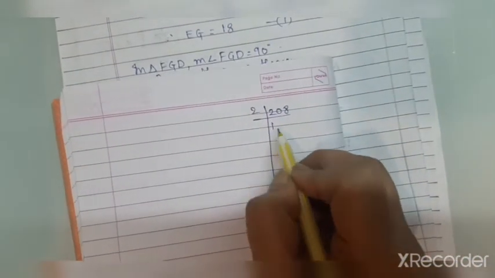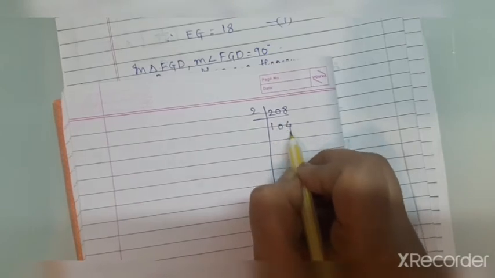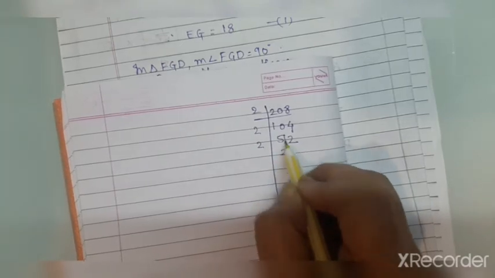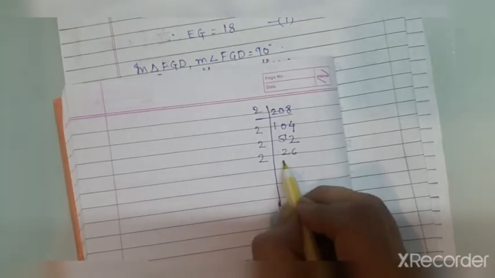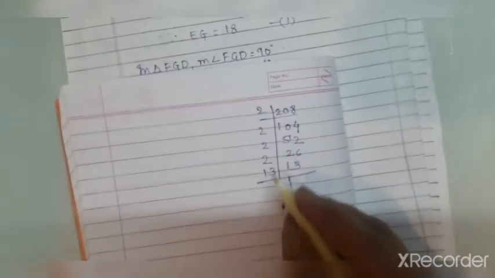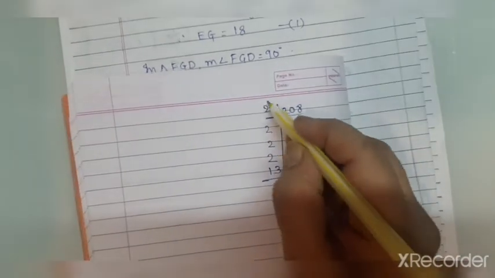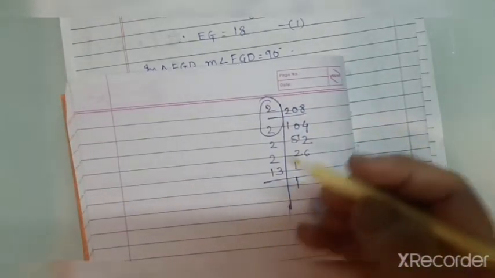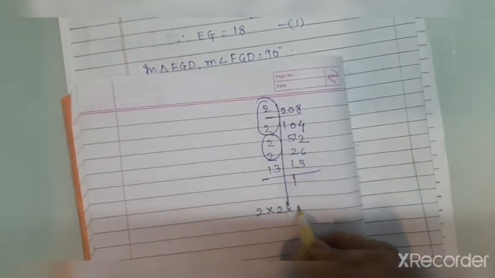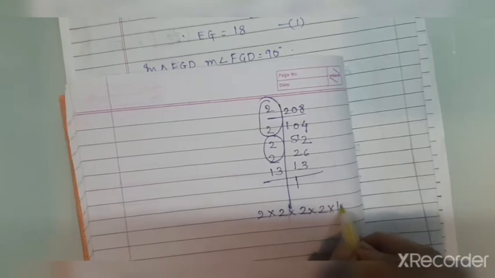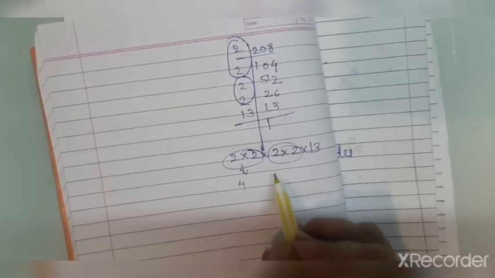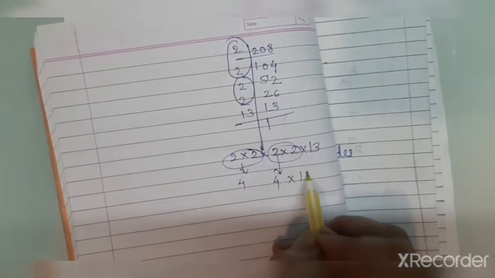So 2 1s are 2, 2 4s are 8, 2 5s are 10, 2 2s are 4, 2 2s are 4, 2 6s are 12, 2 1s are 2, 2 3s are 6, and 13 is a prime number, so 13 1s are 13. Okay, and now what you have to do is you have to take a pair of the numbers. So what did you get here? 2, 2, 2, 2 and 13. So you know that you have to take the pairs. So this becomes 4, this becomes 4 and 13.